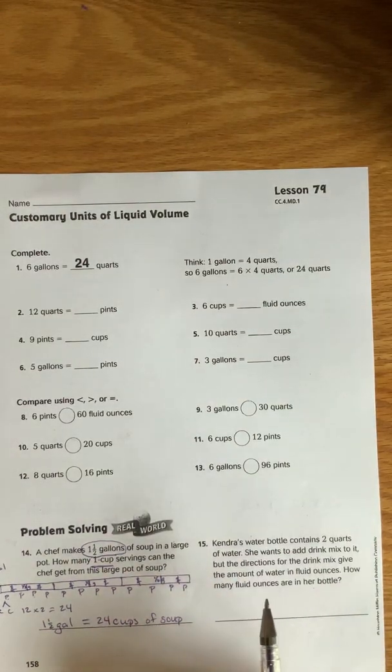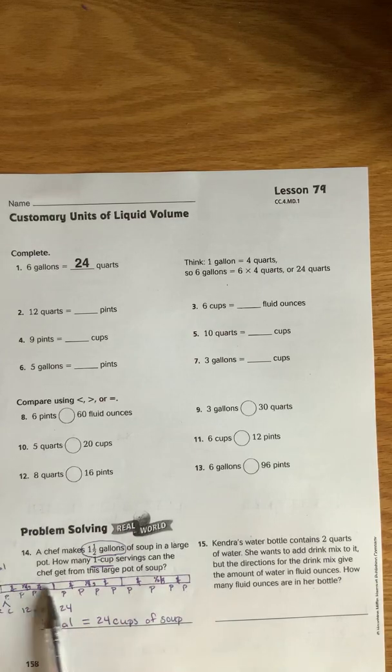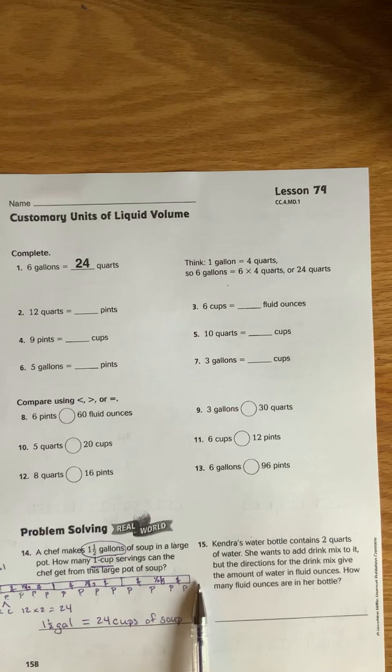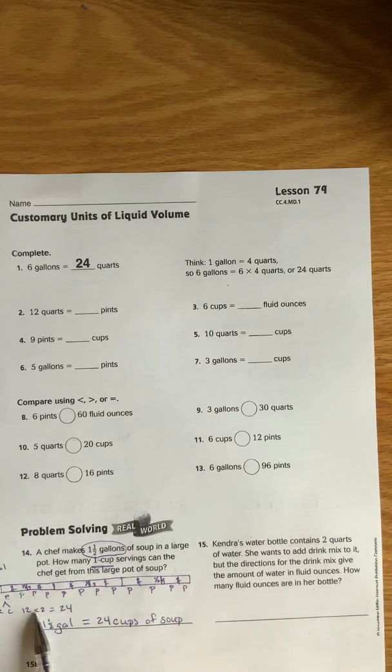Oh my. This would be a great one to do with Legos so that you could build your half gallons and break them apart with your smallest Lego pieces, making up bigger Lego pieces that way. That's how I would do that.